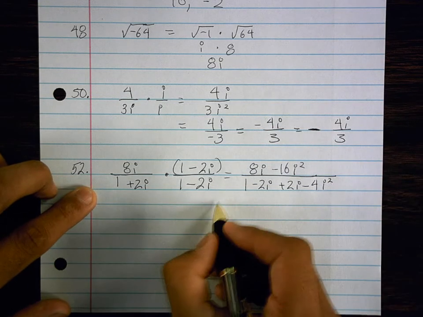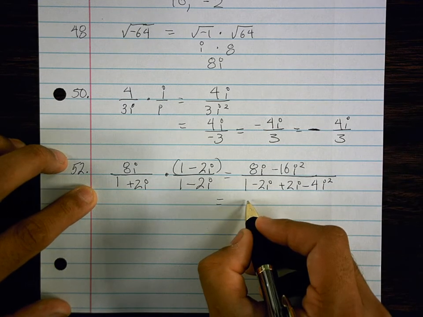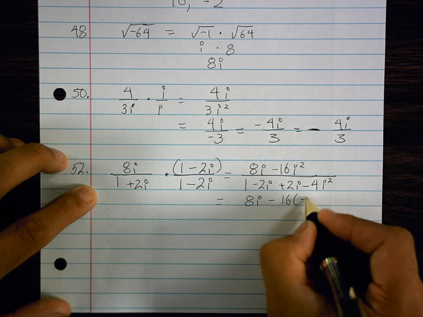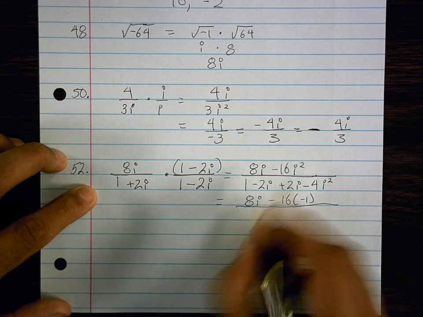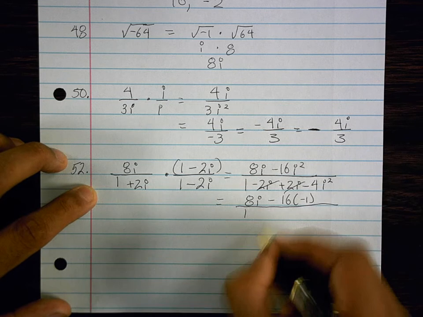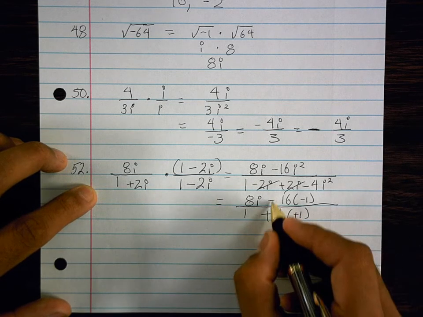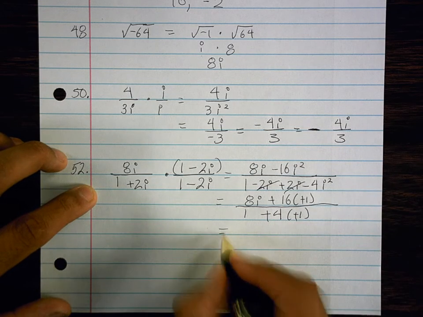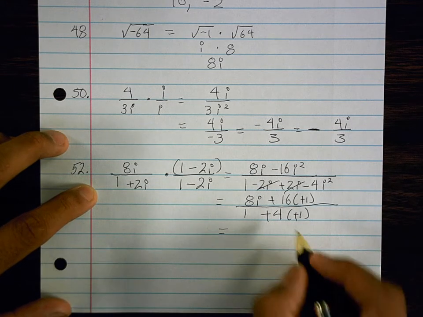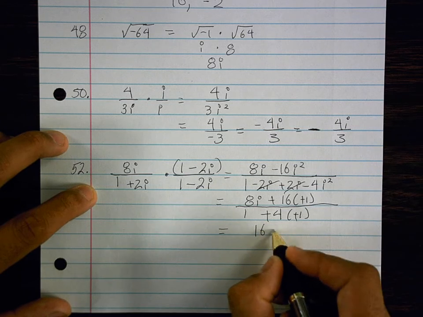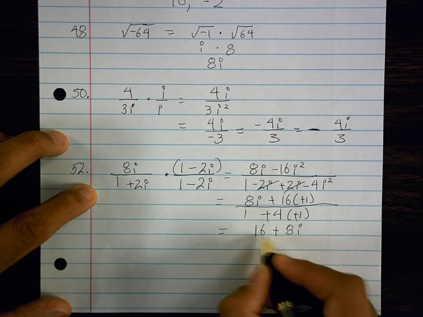And so I'm looking at 8i minus 16 times negative 1 all over 1. Those go away. Minus 4 times negative 1, so that's going to be a plus, and that's going to be a plus. So we're basically looking at, I'm going to put this out front, 16 plus 8i all over 5.